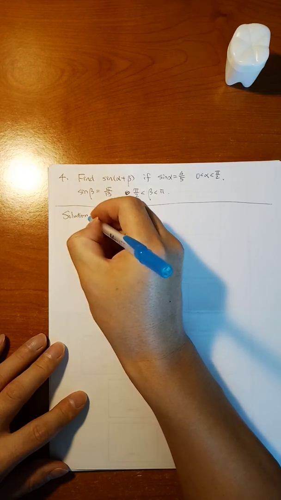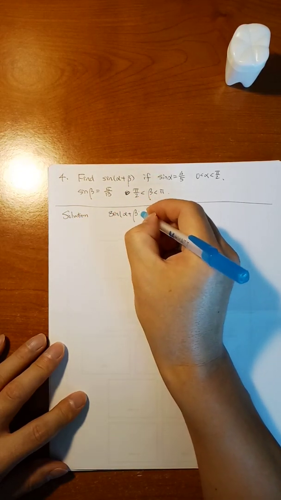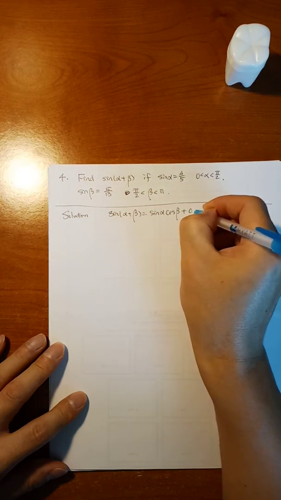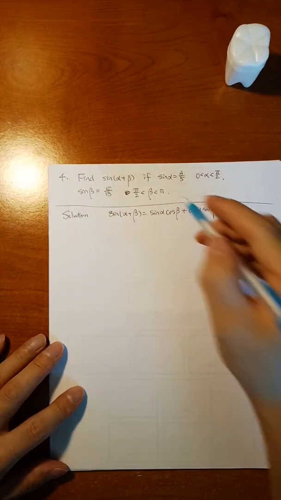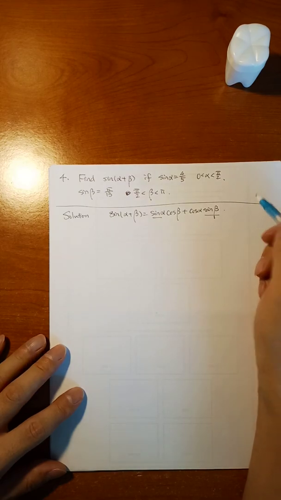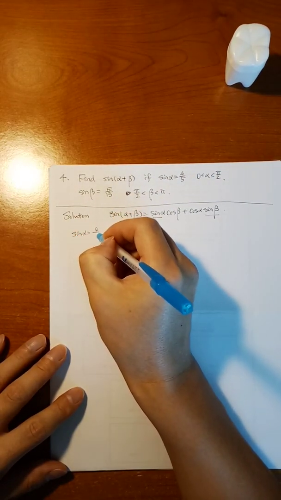To find sine alpha plus beta, the formula is sine alpha cosine beta plus cosine alpha sine beta. So we already have sine alpha, sine beta. We need cosine alpha, cosine beta. Let's do them one by one. Sine alpha is 4/5.